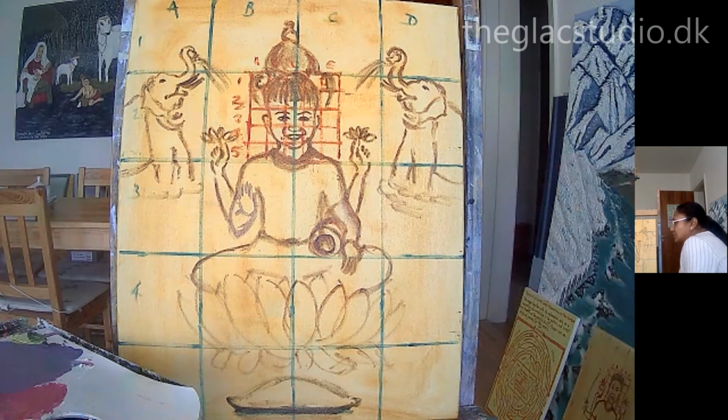Most of it I would also give you the liberty that you try some different colors for her dress and so on. The lotus is essentially going to be a pink lotus, but again it's your choice of the kind of lotus that you want to do.